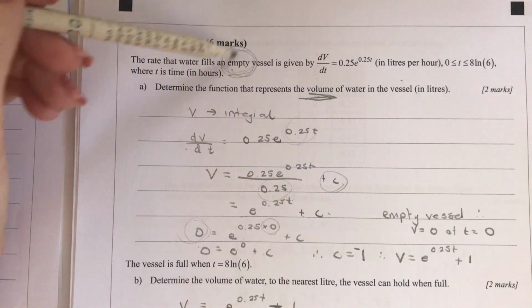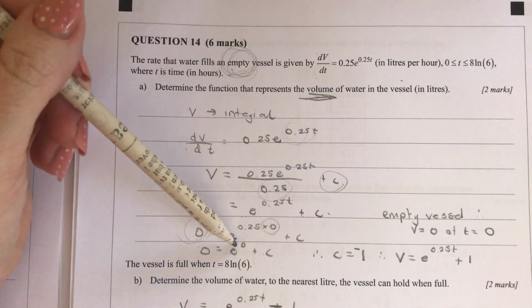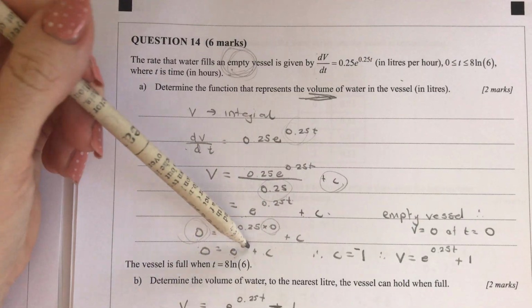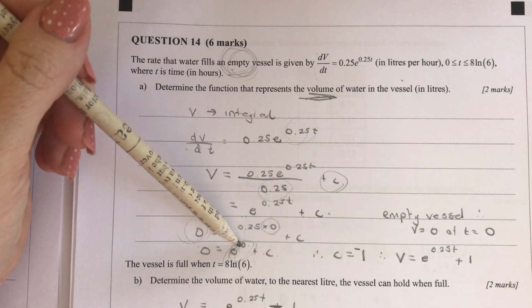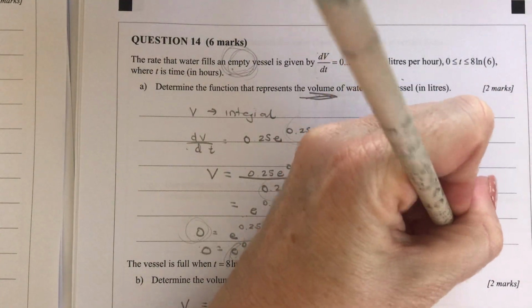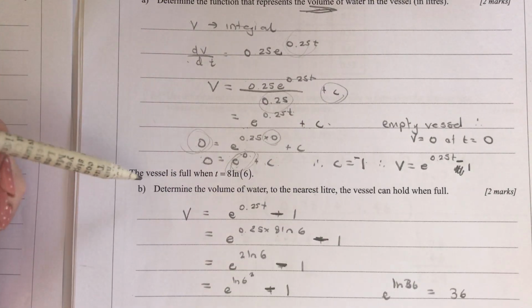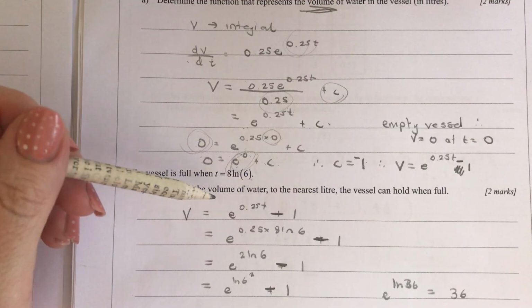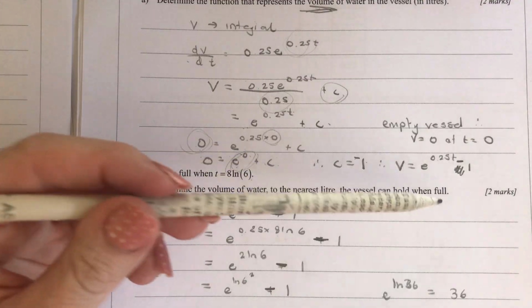Then we're using that empty part to go 0 is equal to e to the 0.25 times 0 plus c. So if we've got 0 is equal to e to 0 plus c, we know that e to 0 is 1, so our c must be negative 1. And so over here we should have a negative 1 there. And then coming down into the second part, the vessel is full when t equals 8 ln 6. So find the volume to the nearest litre that the vessel can hold full.